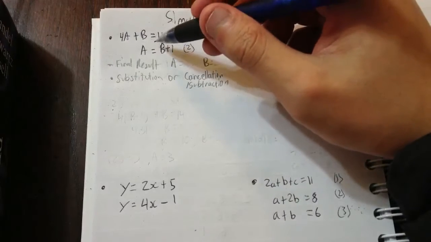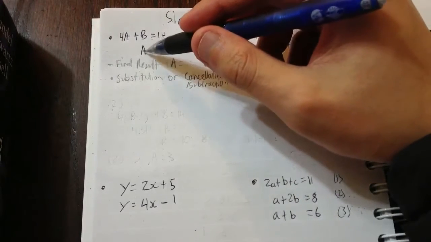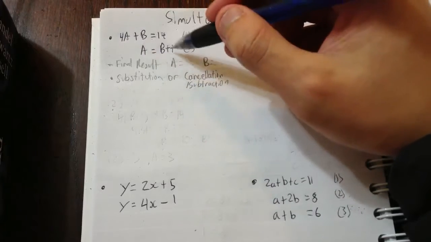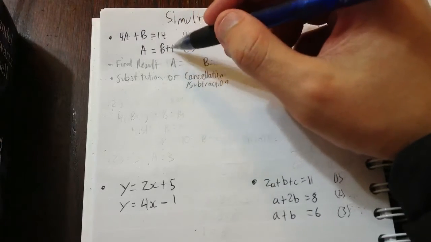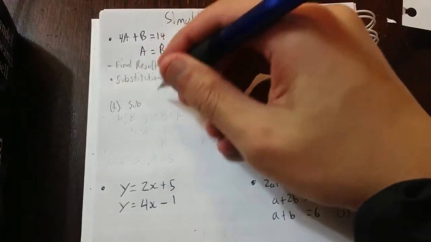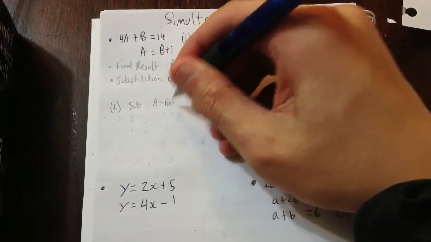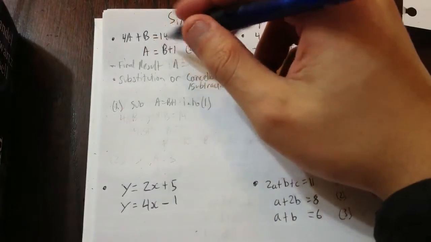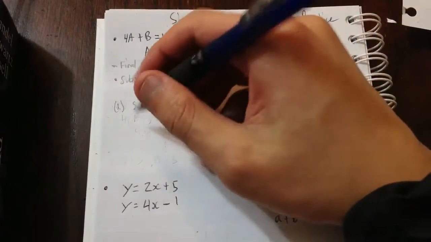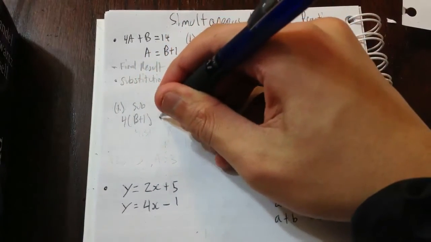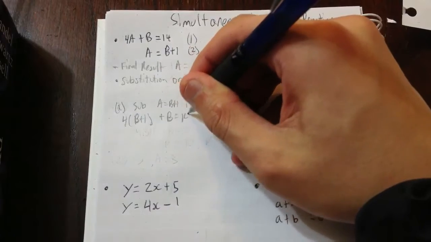Well, it's already in the form of A equals B plus 1. That's a good hint to go towards substitution, because half our job is already done. We're just going to sub B plus 1 equals A into our original equation. So let's do that now. Sub A equals B plus 1 into 1. I didn't need to write that 1 there. And if we sub it in, now A becomes B plus 1. We get 4 times B plus 1, plus B equals 14.